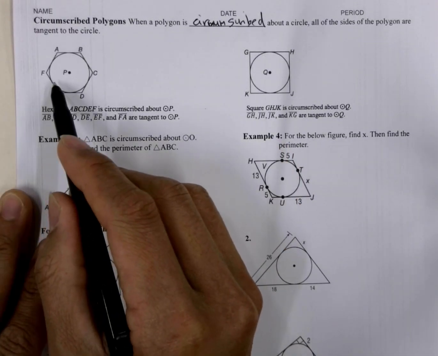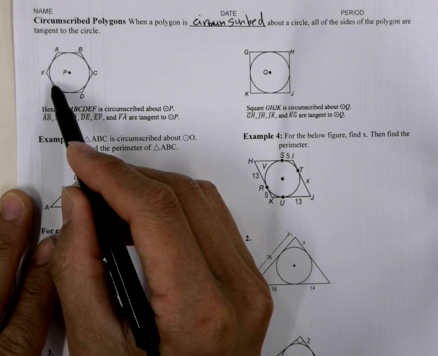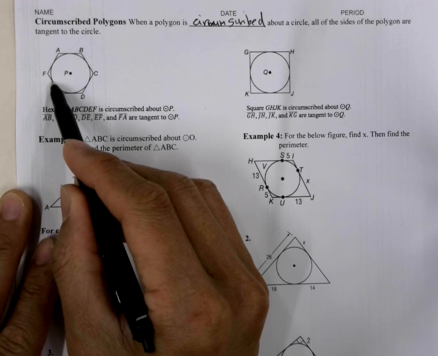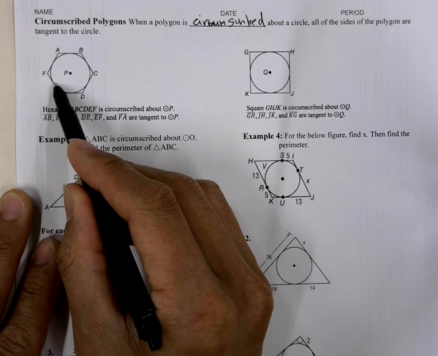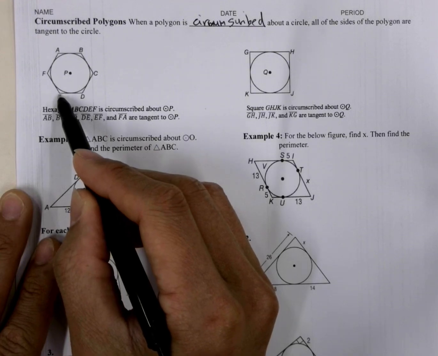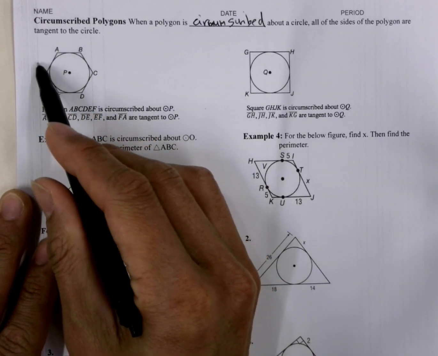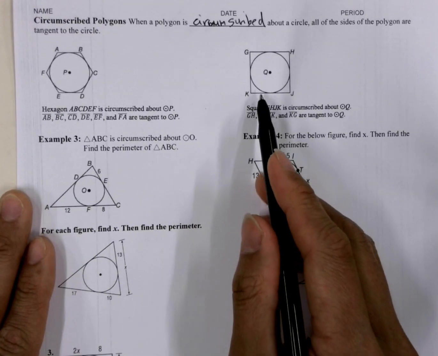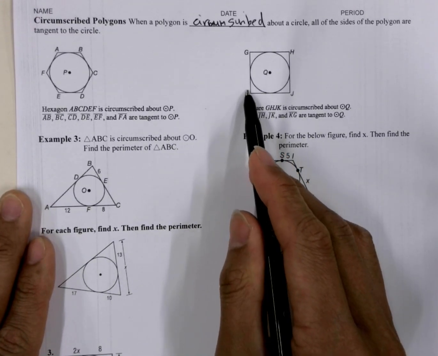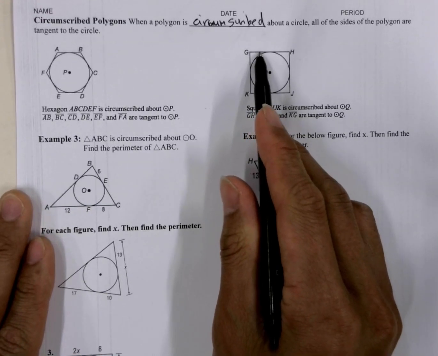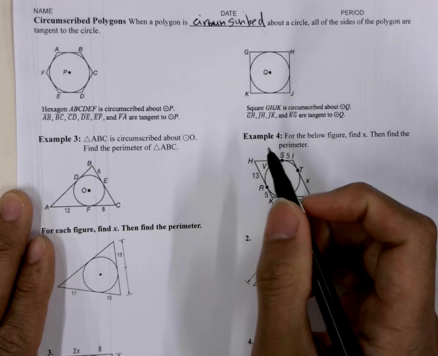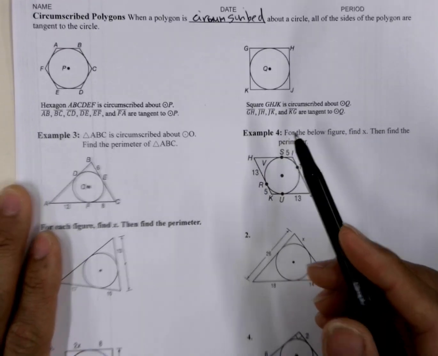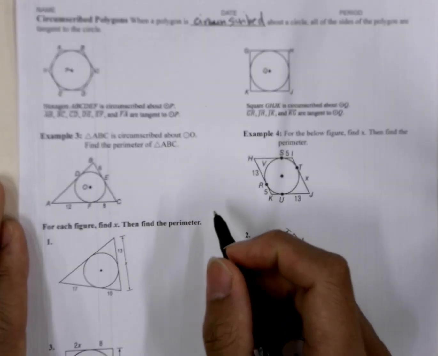And what does that mean? That means that this point here to this point there, F, is tangent to the circle P. And then this point here to E is tangent. So all of these sections of the polygon are tangent to the circle, right? Same thing here. This here is tangent to this, and this section here is tangent to that section there, and so on as we work our way around the square. So using the property of tangents, we can solve problems.